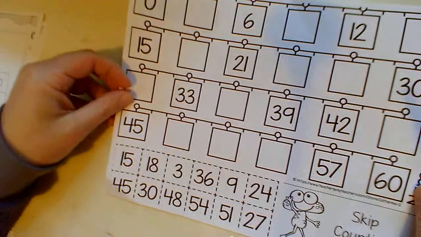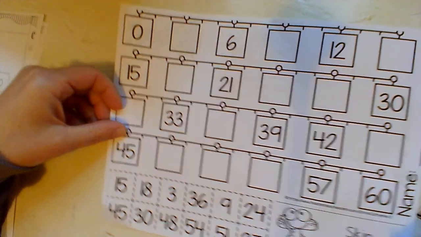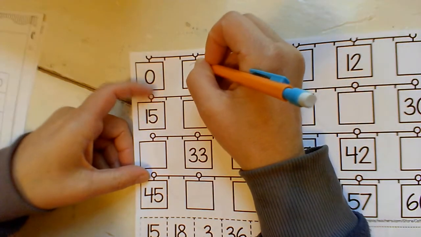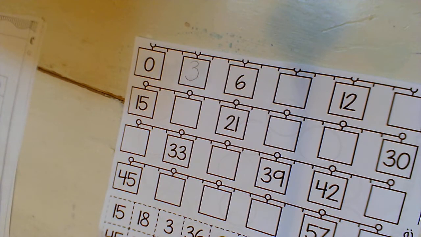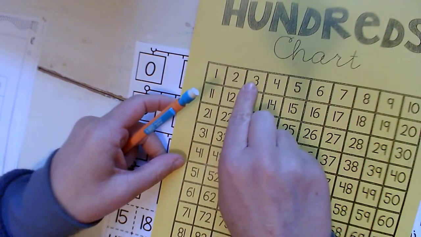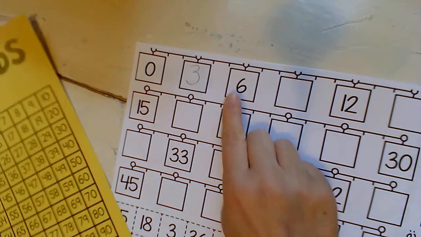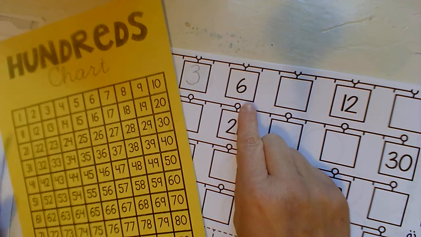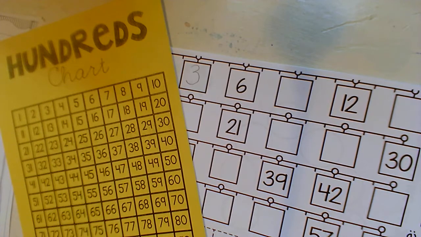Then, if you're ready for more of a challenge, this is counting by threes. Okay, so I'll give you a hint. The first one here, well, it starts at 0, but then there's 3. So you can use your hundreds chart. Here's my hundreds chart. And you'll count by 3. So 1, 2, 3. You can put a gem on it. 1, 2, 3. Okay, so they have 6. So then you're going to try and figure out what comes after 6. So I have to count 3 more. 1, 2, 3. Oh, I see 9.